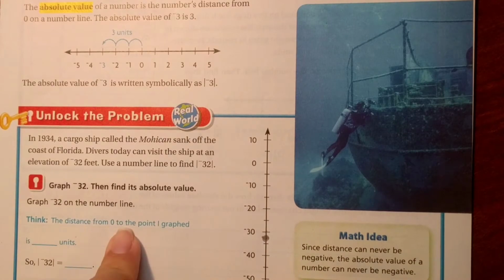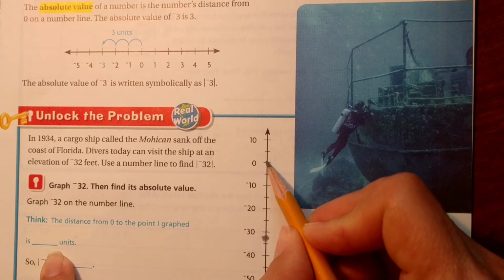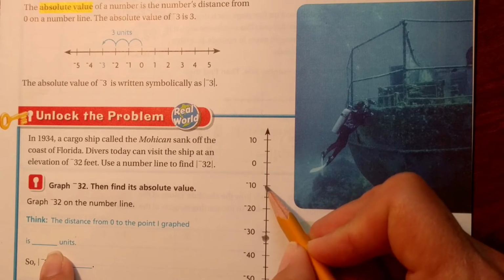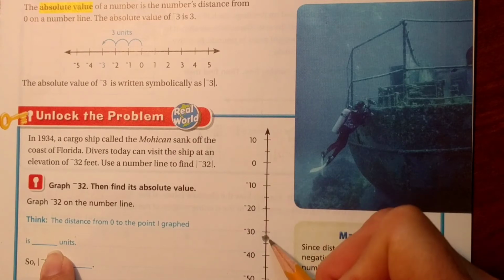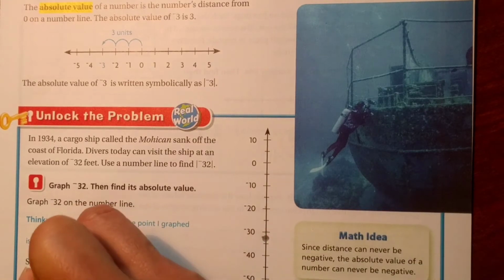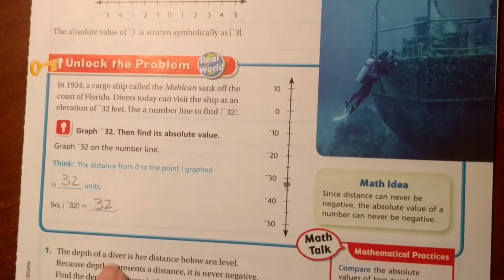Think, the distance from 0 to the point I graphed. So how many units did you count down from 0? 10, 20, 30, 31, 32. You counted 32. So the absolute value of -32 is 32. Distance is always positive.